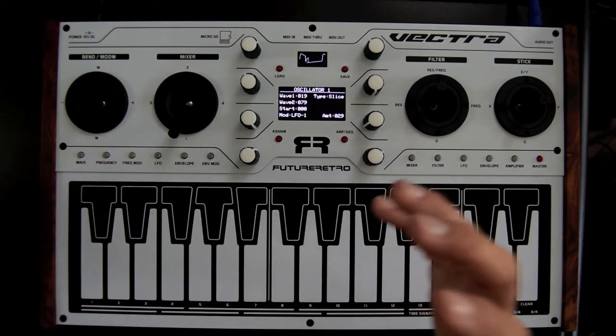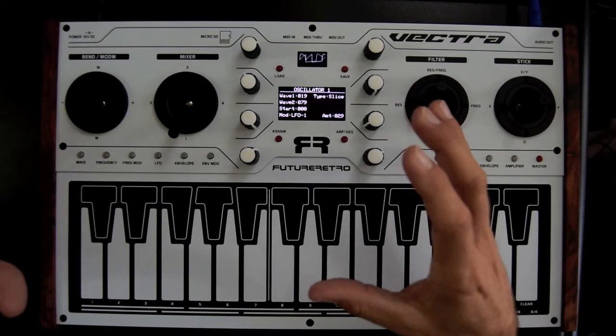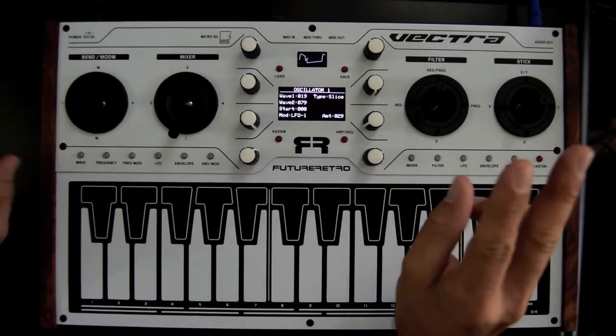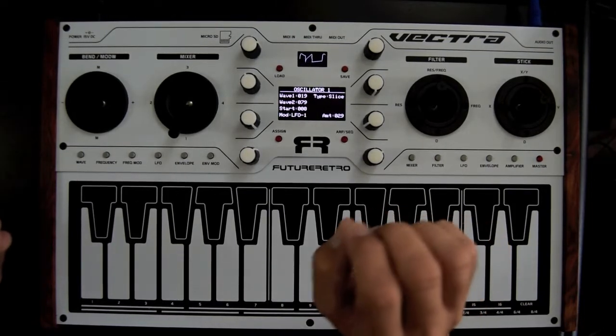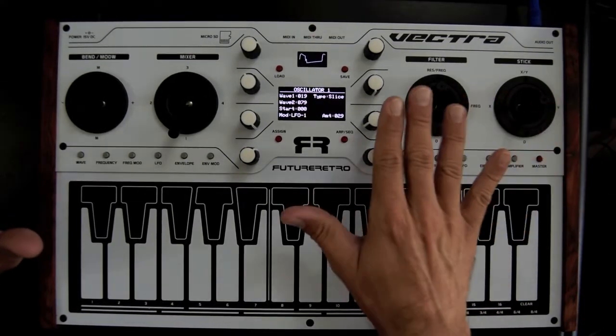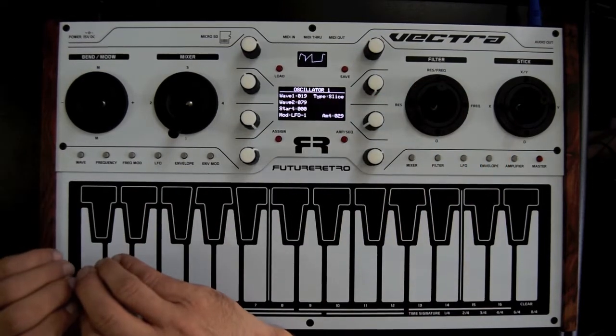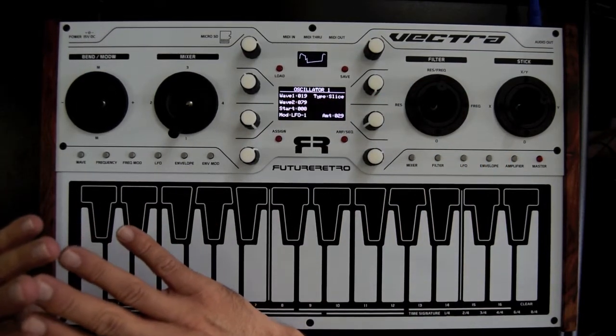So that creates a much more complex harmonic content that normally you would only be able to achieve with 2 oscillators and slightly detuning them. The thing to keep in mind is you can do all that with 1 oscillator, and now you have 3 additional oscillators to create some very complex harmonic content.